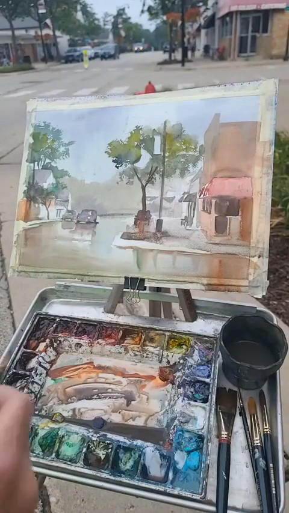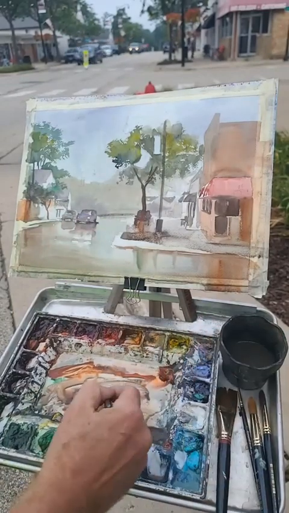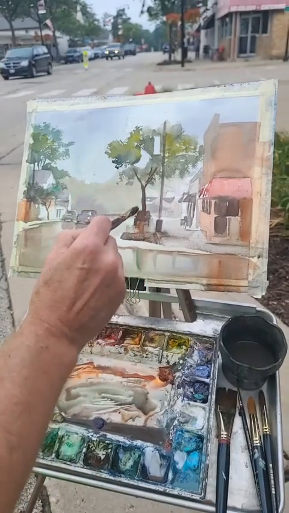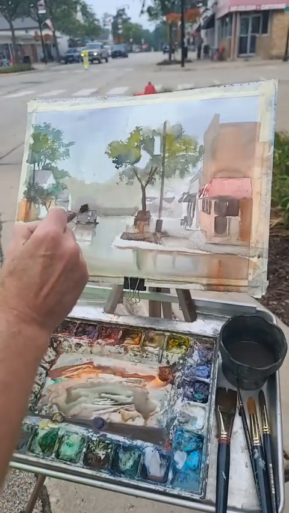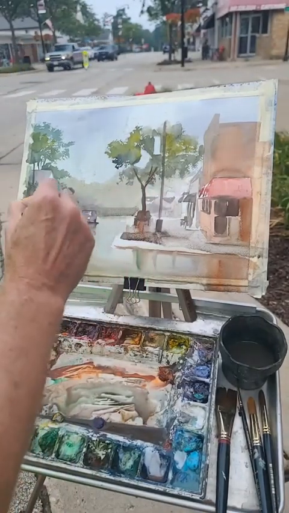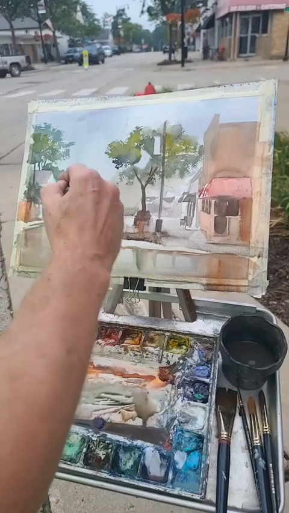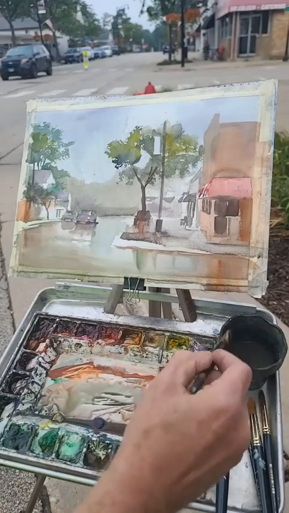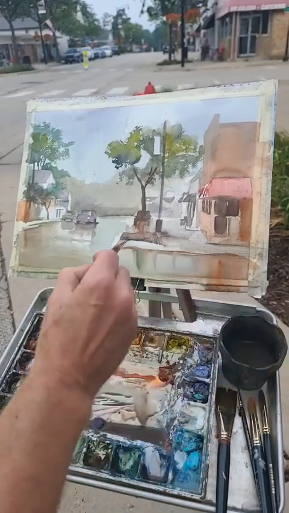So my background doesn't seem to be dark enough, and so I've got to go back into that real quickly. I'm going to go back into the background. You can never stray away from the composition of the value pattern. That has to be kept on at all times.